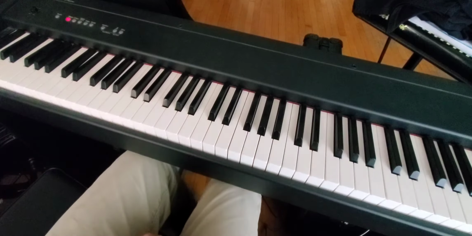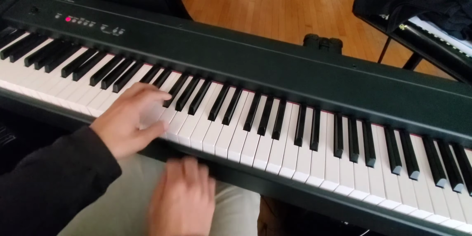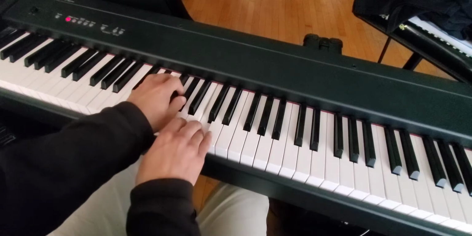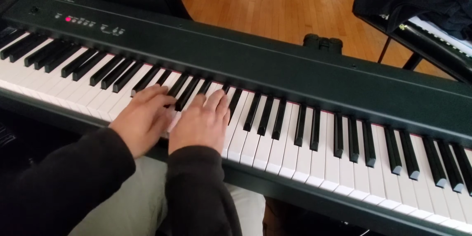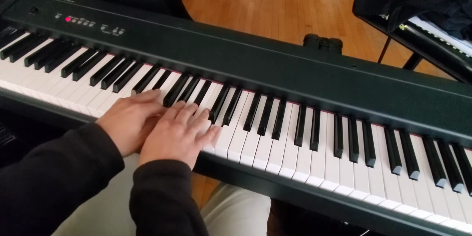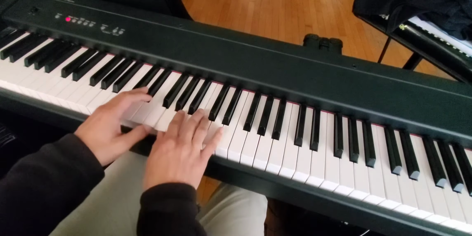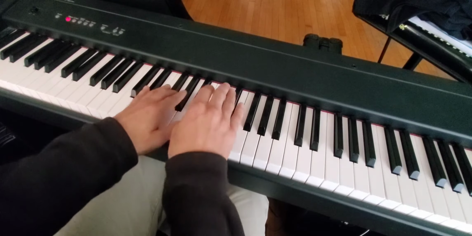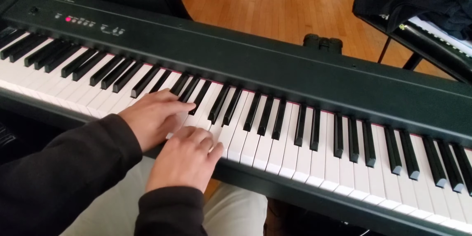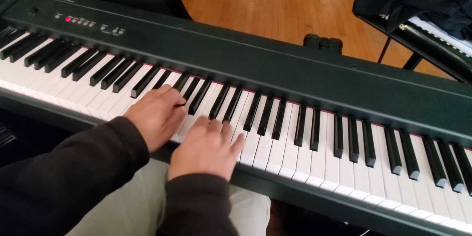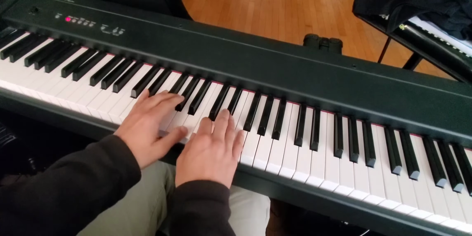But let's do it in a different key. E flat and A flat. So right now I'm just thinking melodically. I'm just hearing that these top notes form a little melody.